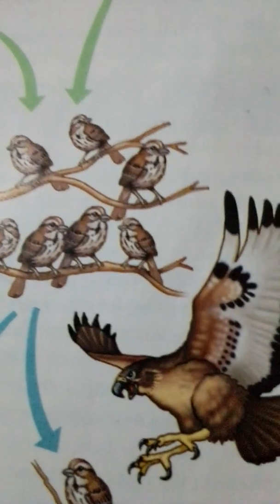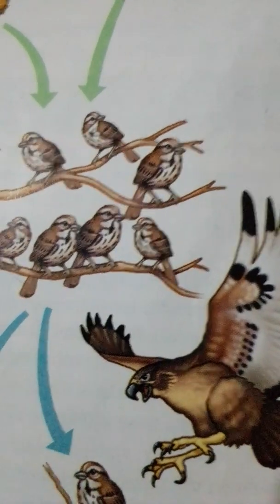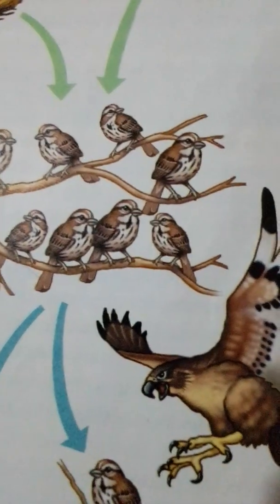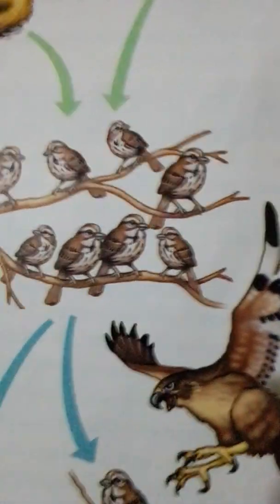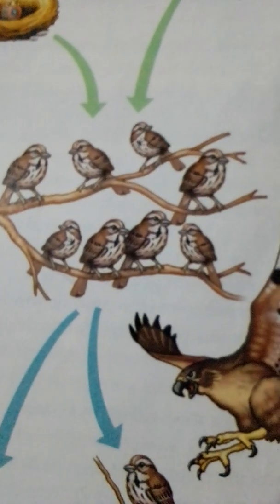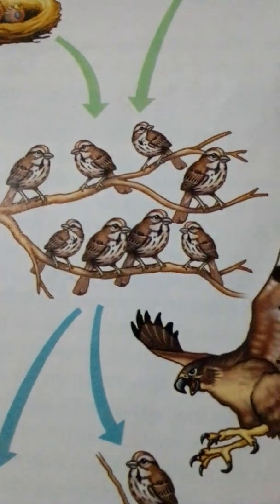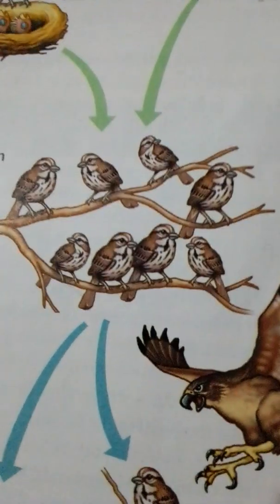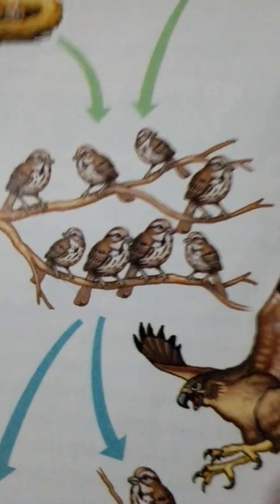Note that the mark-recapture method assumes that each marked individual has the same probability of being trapped as each unmarked individual. This is not always a safe assumption because an animal that has been trapped once may be wary of traps in the future.